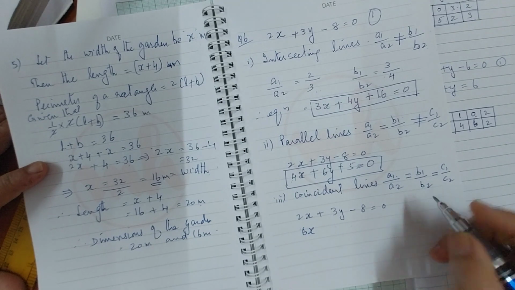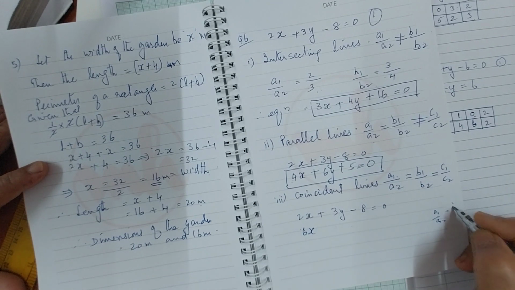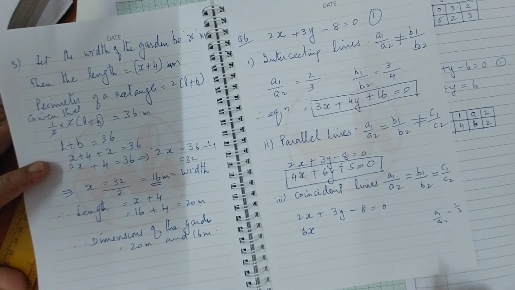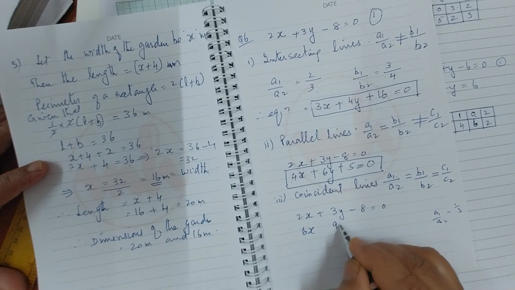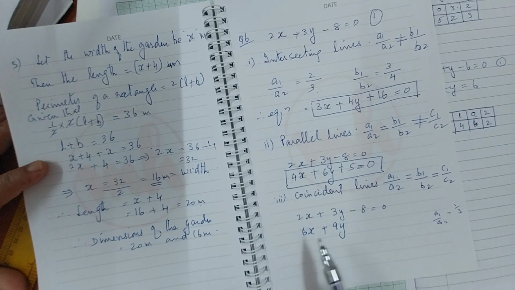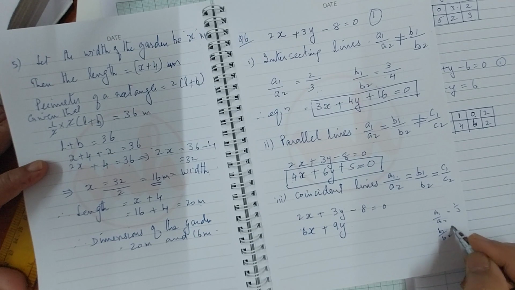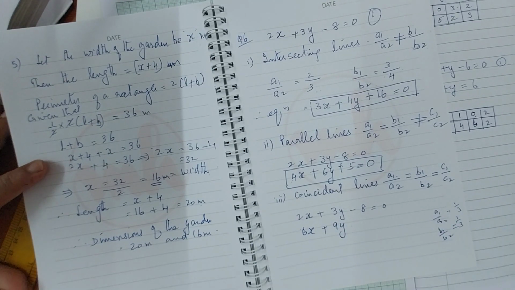2 अपॉन 6. सो A1 अपॉन A2 क्या हुआ, एक रफ में लिख के रखते हैं. 2 अपॉन 6 दैट इज 1/3. हमको अभी B1 अपॉन B2 भी 1/3 होना है, तो ये इसका 3 टाइम्स होना चाहिए y की कोएफिशिएंट. सो दिस विल बी 9y. सो B1 अपॉन B2 क्या हुआ, वो भी 3 अपॉन 9 दैट्स इक्वल टू 1 अपॉन 3 में गया.